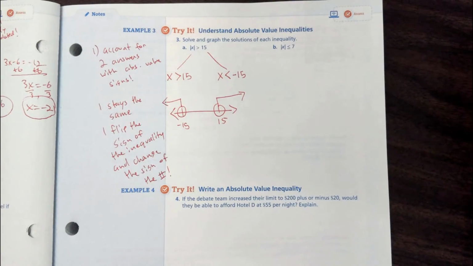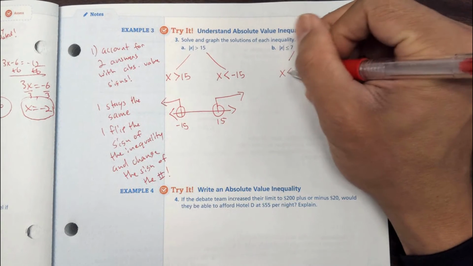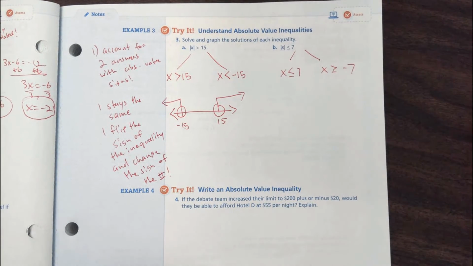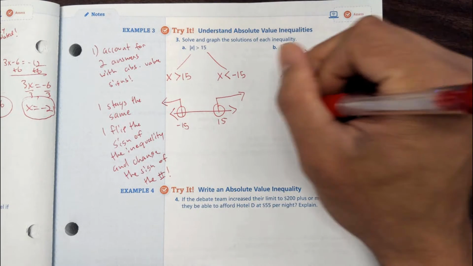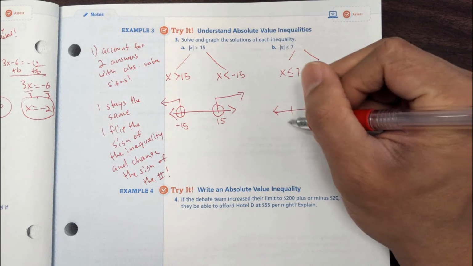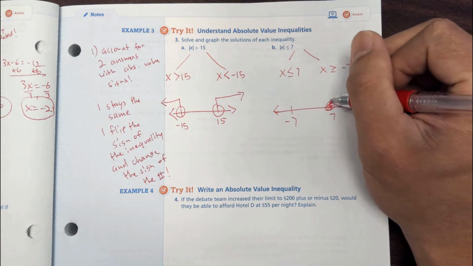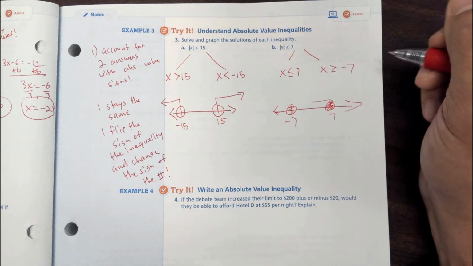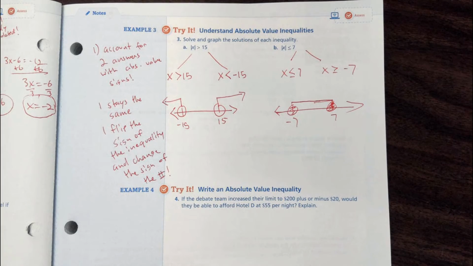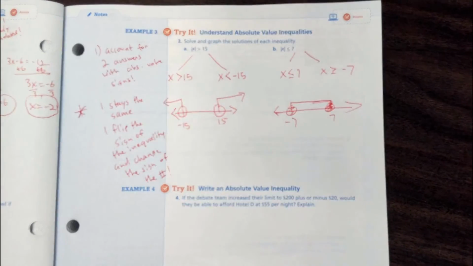All right. And then the last question here, same deal. X is less than or equal to 7. X is greater than or equal to negative 7. We flip the sign and then change it. So then if I had 7 on one side and negative 7 on the other side, closed circle, x is all numbers less than. Closed circle, x is all the numbers greater than. And that's how we're going to solve this absolute value inequality. Don't forget, one stays the same, one flips the sign.